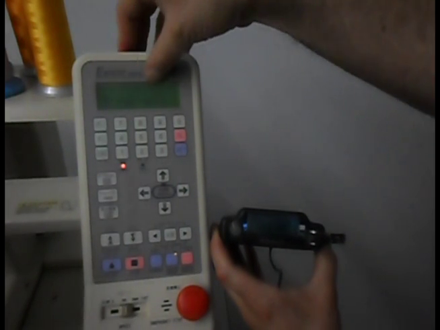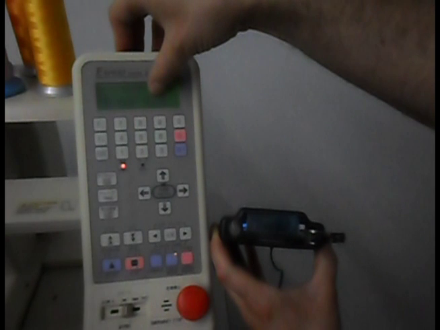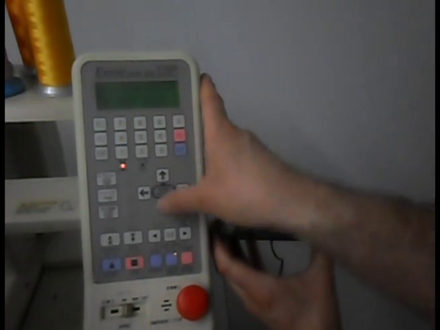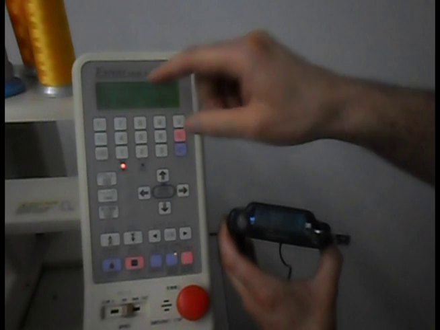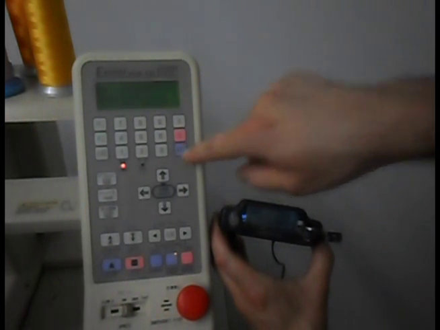And when you press set, it'll say design menu on the top. The first option will be select design. The second option will be input design. We're gonna go ahead and select input design to input the design from the black box to the memory of the machine. So input design, hit set.